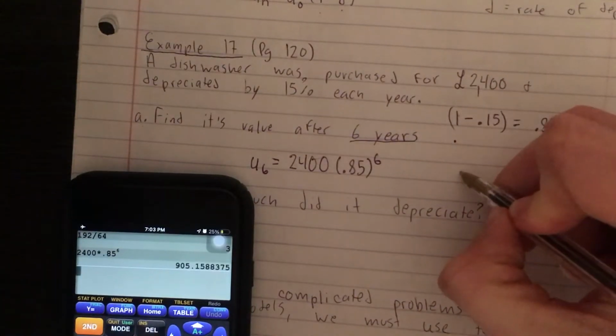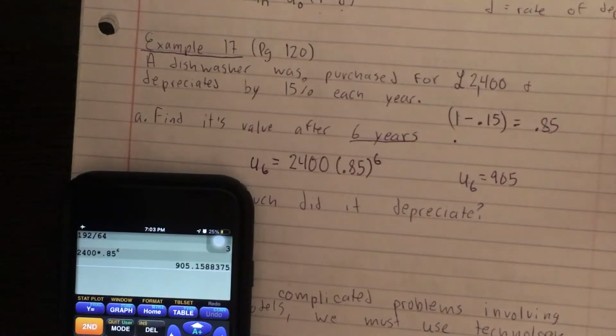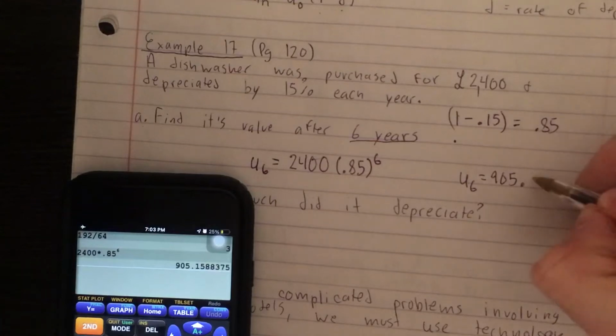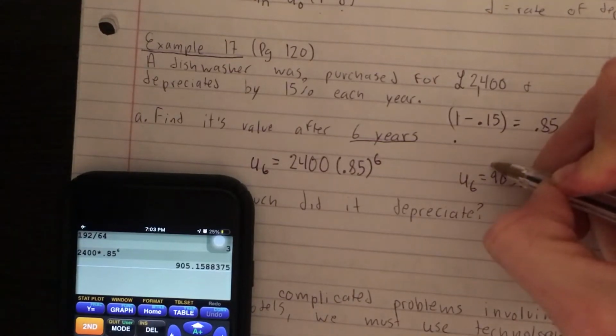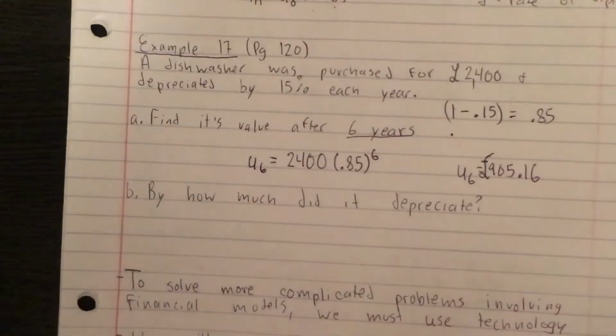So in 6 years, that same dishwasher, even if it's still working well, we're going to round to two decimal places here because we're working with money. So 905 pounds and 16, I guess, pence. Again, I haven't looked that up. I need to look it up. I just keep forgetting to.